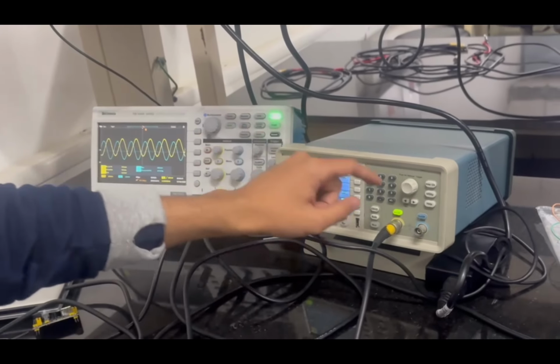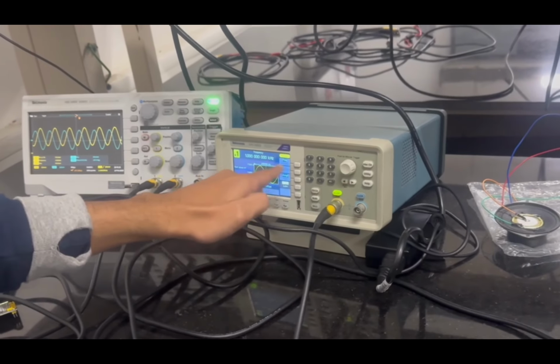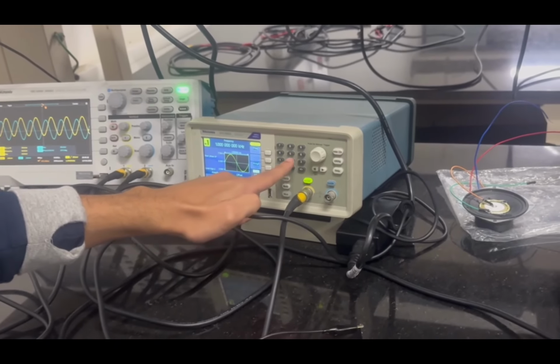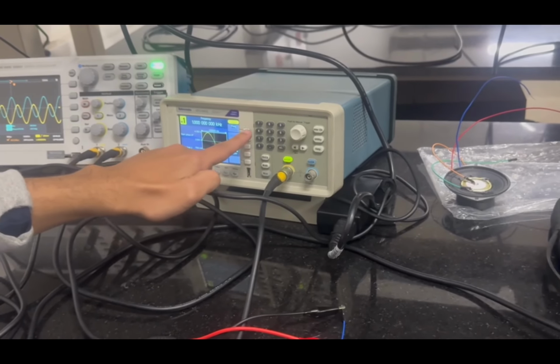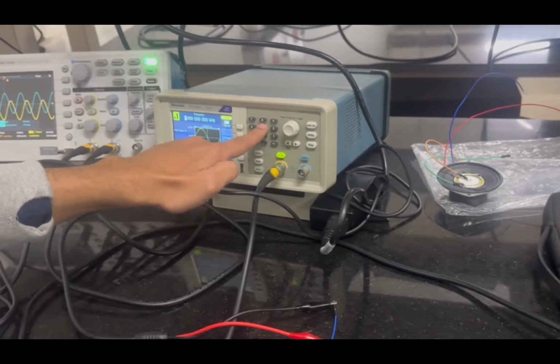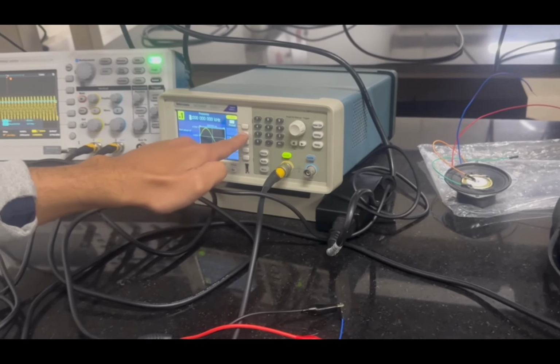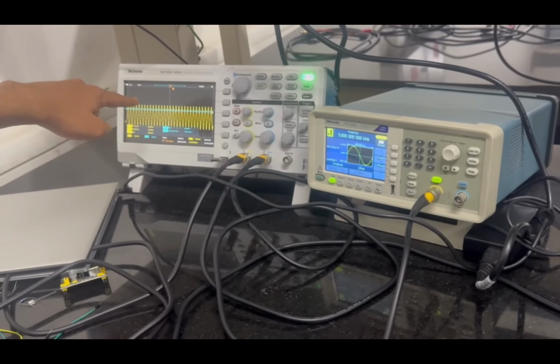Now we adjust the frequency using the signal generator like this. And now it shows the different signals, as you can see.